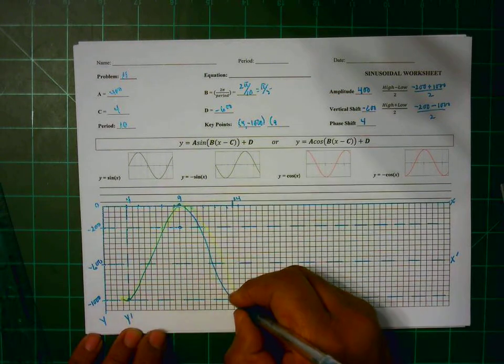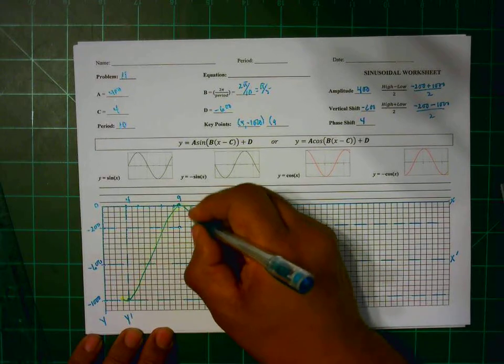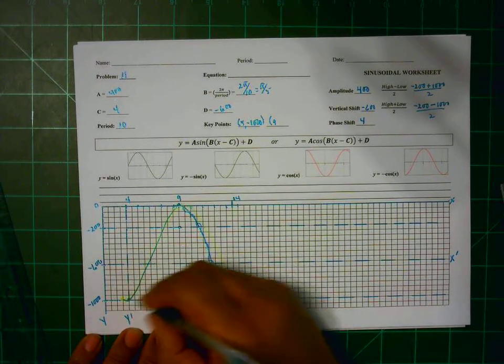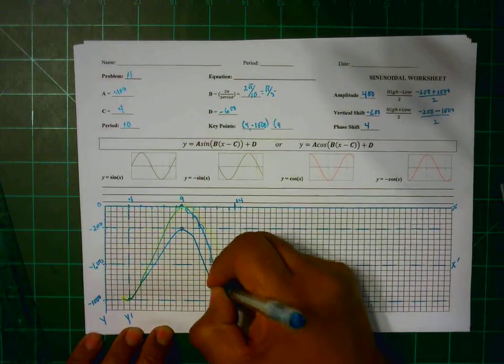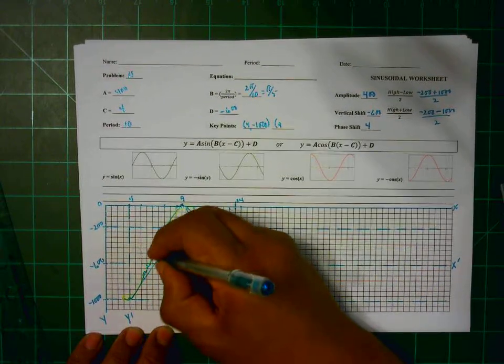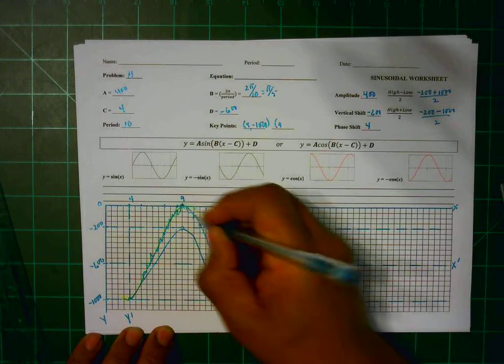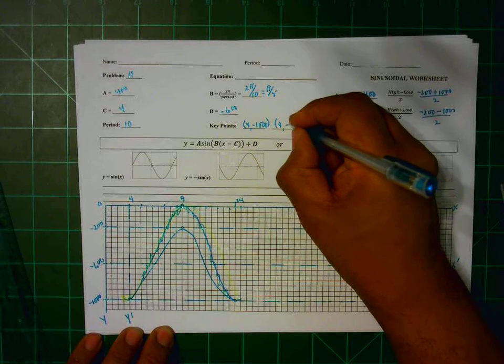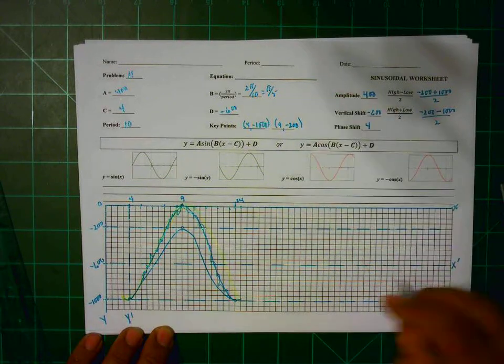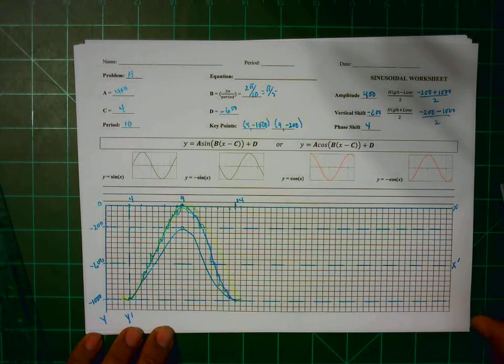So I drew this graph wrong. Ignore that. So it should have done this. Yeah, so this graph was really off a bit here. So at 9, we're going to be at negative 200. Yeah, so that's the correct graph there.